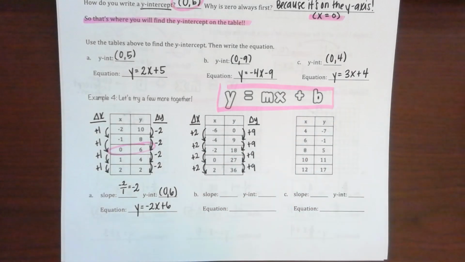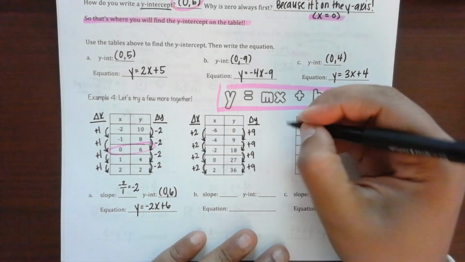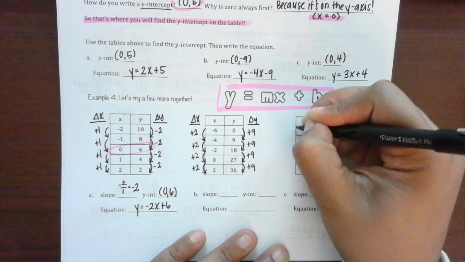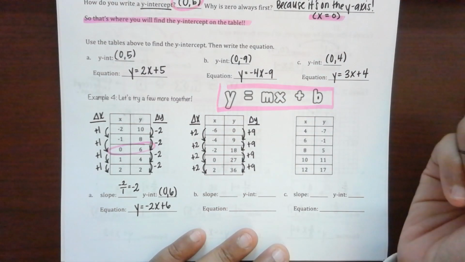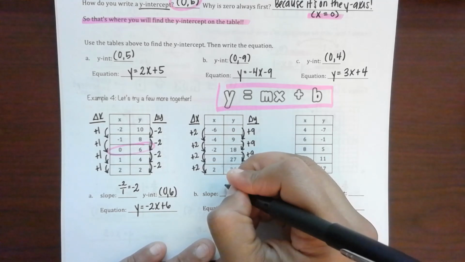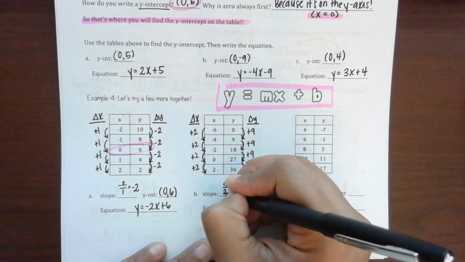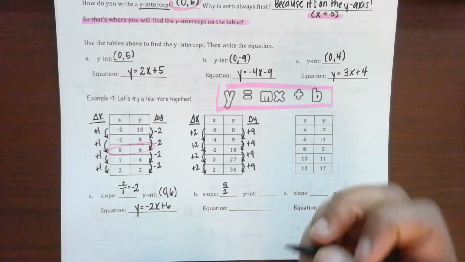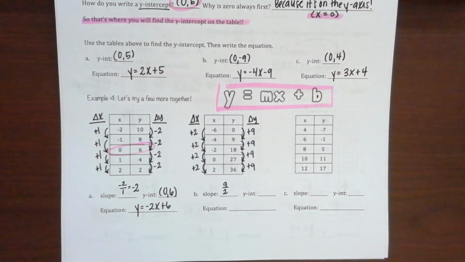Looking at this one, what do I need to do? What's my slope? 9/2. I need to check to see if that simplifies. Yes? Typing that in, 9 divided by 2. Then we need a fraction.